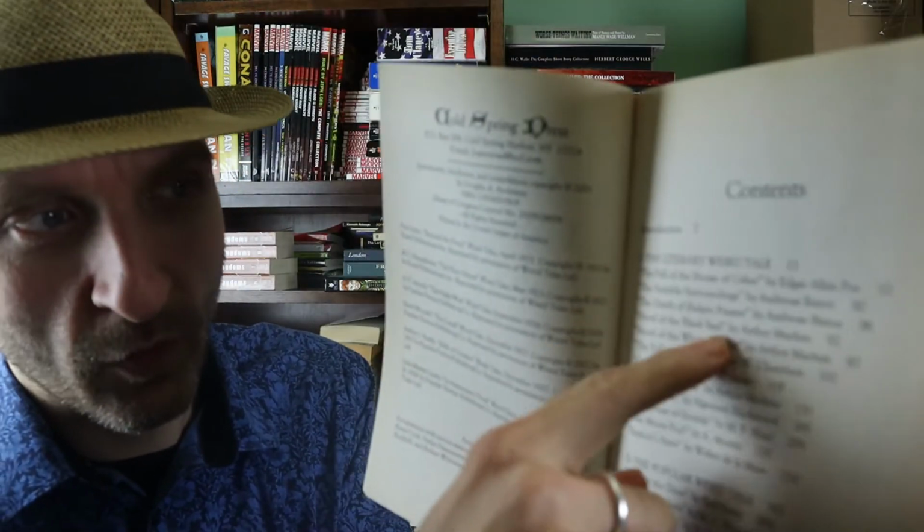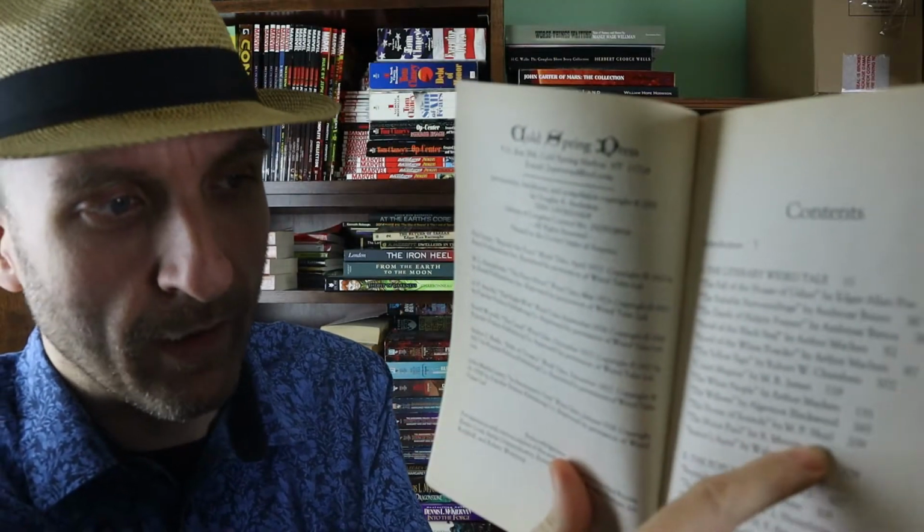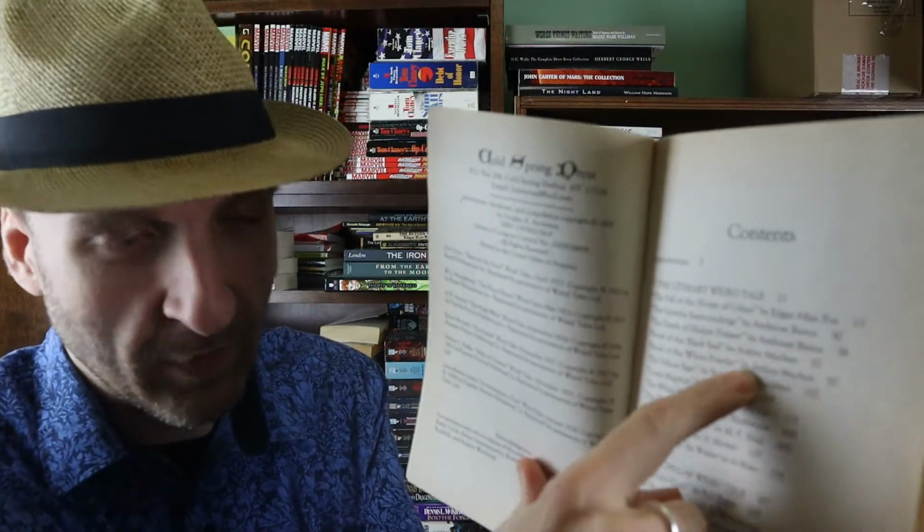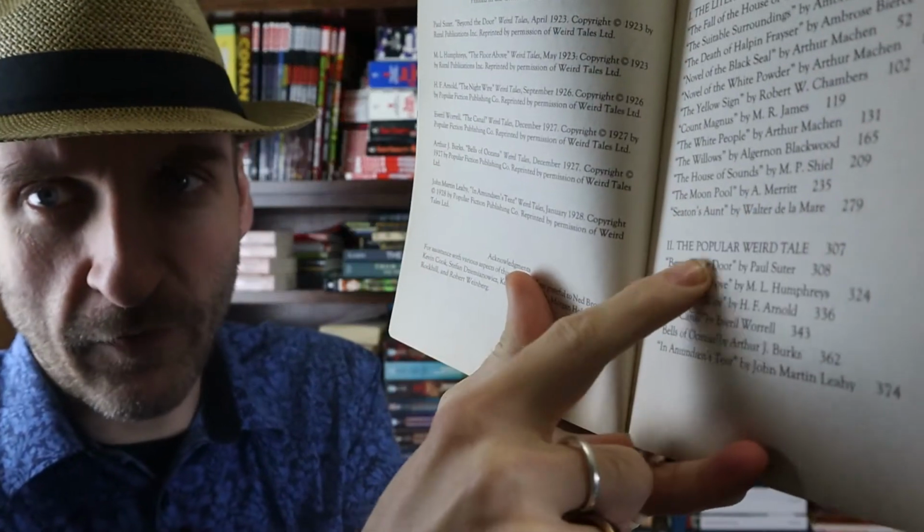Now this is in my collection of short stories by H.P. Lovecraft's favorite stuff. Now, as we've talked about before, this is a collection of basically 2 sections. The first one is the literary weird tale here that you can see. This one has all the classics by A. Merritt, Algernon Blackwood, Arthur Machen, Edgar Allan Poe, or all these things here. And down here is a section of the literary weird tale.